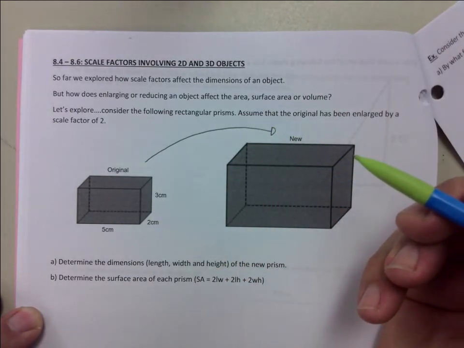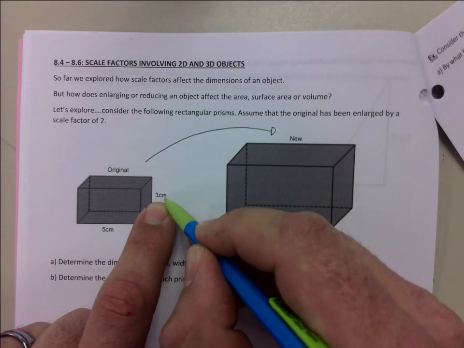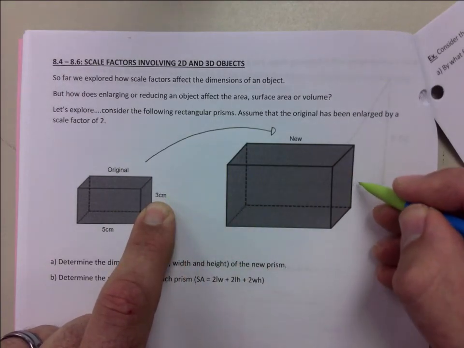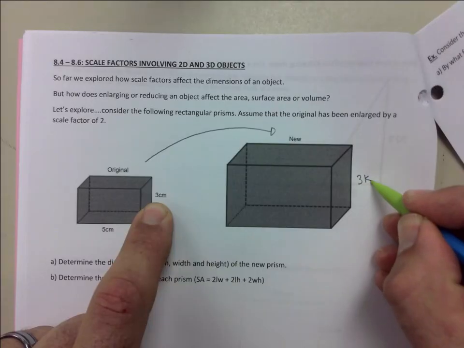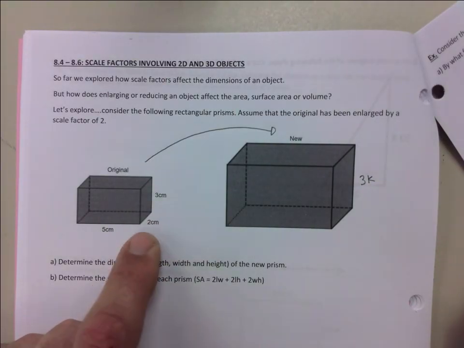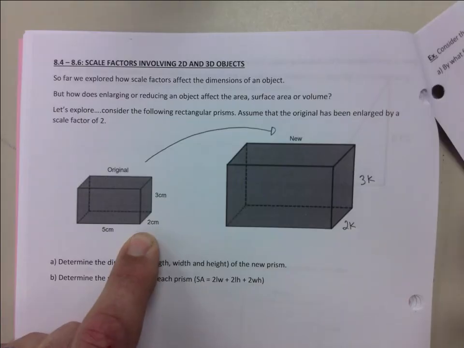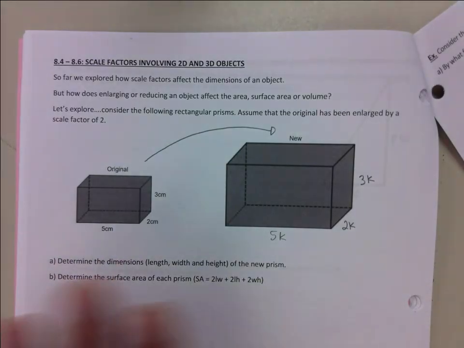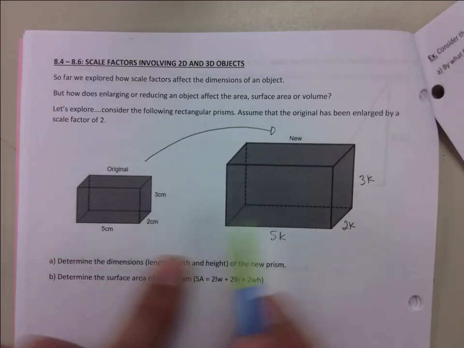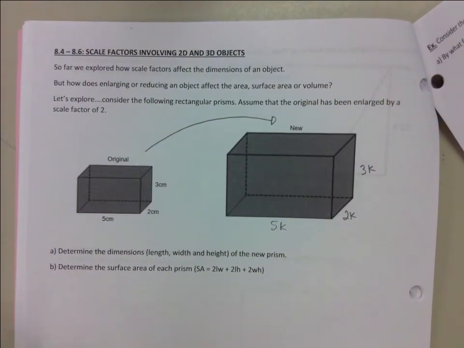Basically every dimension is going to be changed by a factor of k. So for this new shape, the height will be 3k, the width will be 2k, 2 times k, and the length would be 5 times k. So every dimension is taken from the original. This is an enlargement. It could be a reduction, but I'm just going to talk about enlargement for now. Everything has been affected by k.